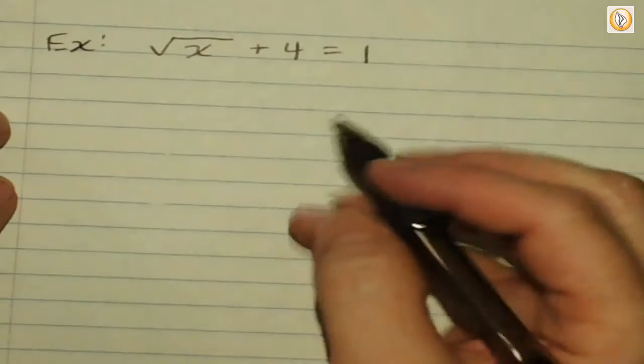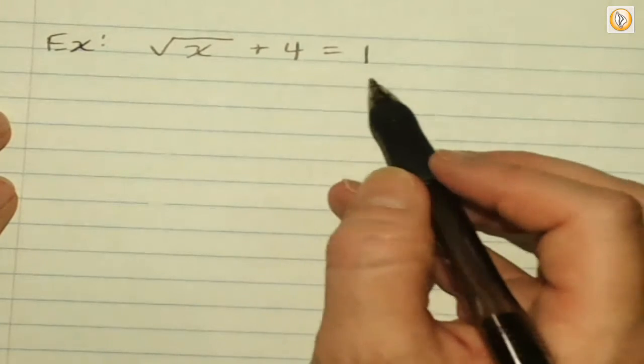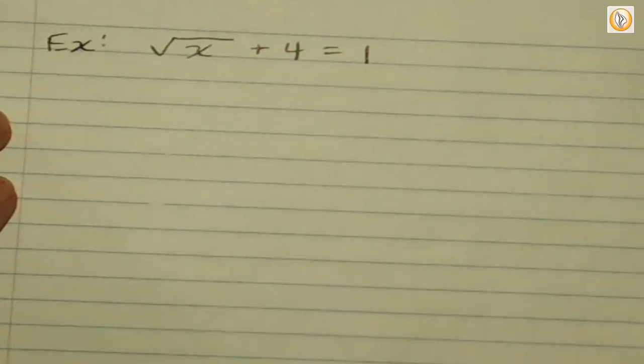All right, here we go. Radical x plus 4 equals 1. Emily, what do I do?